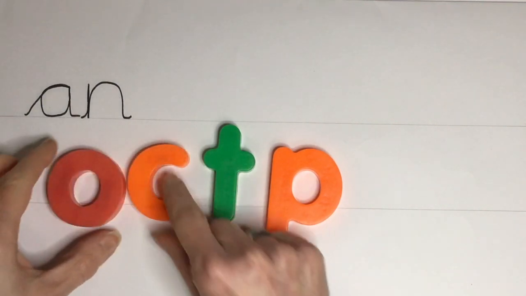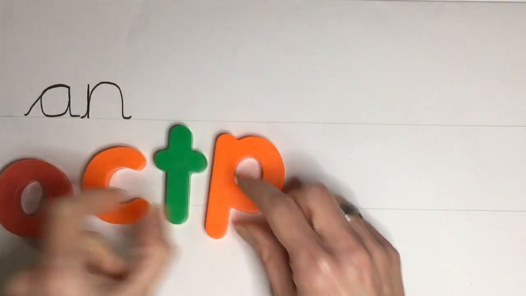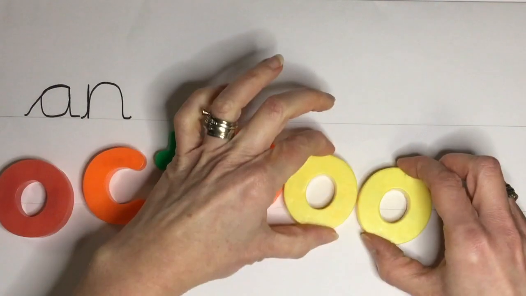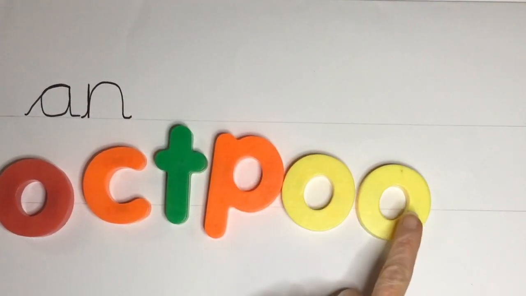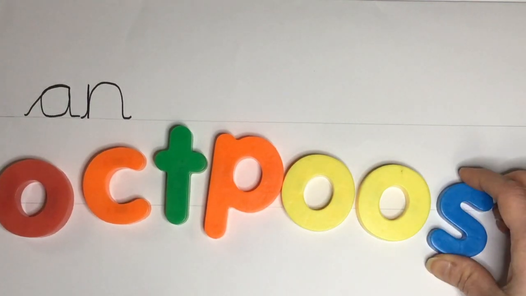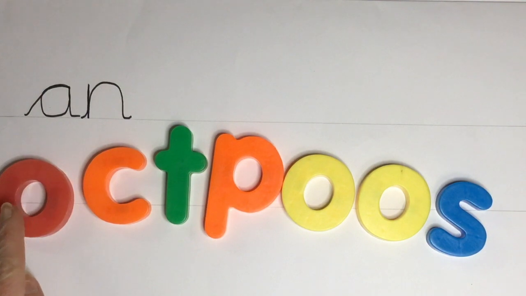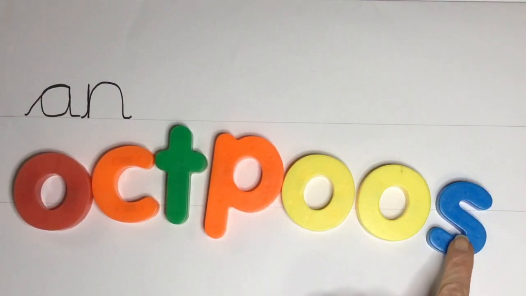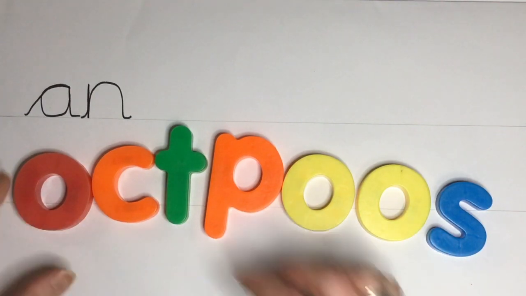Oh, we know that. That's one of our digraphs. It's an o and an o together. There we go. P, and then s at the end. We know what a s looks like, don't we? There we go. Octopus. So let's get that down on paper now. Let's move them out the way. They maybe have helped us break it down and see all the different parts. So let's go back again.